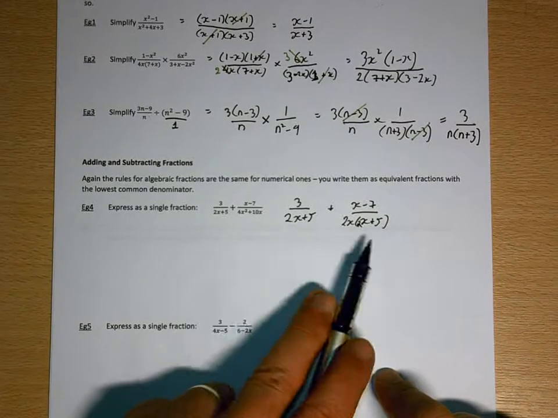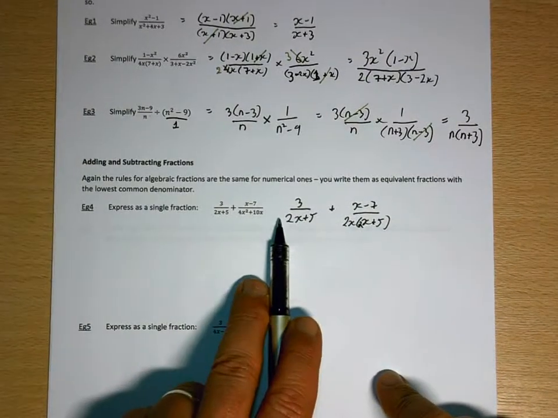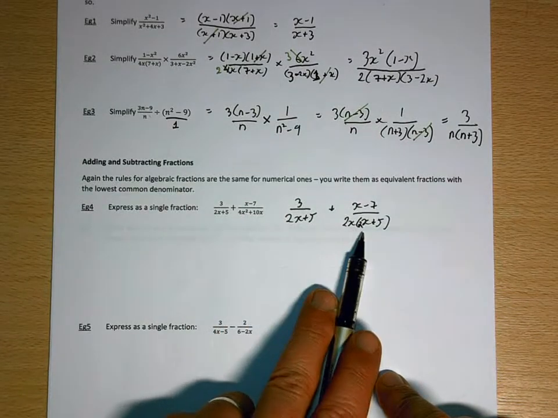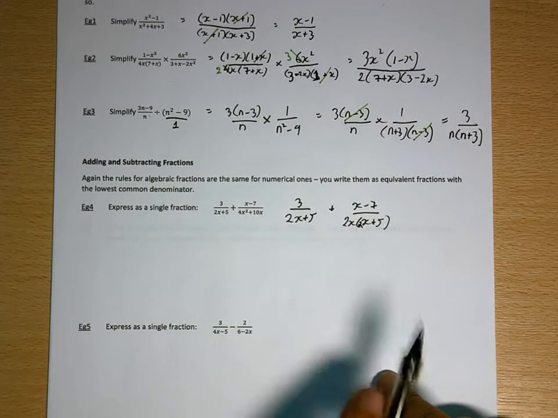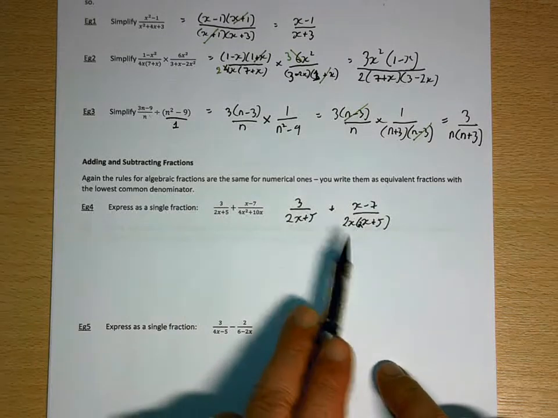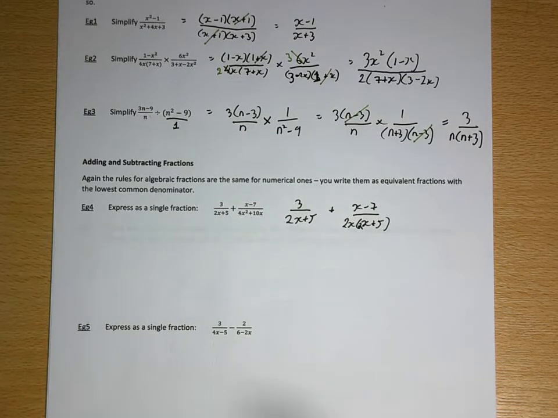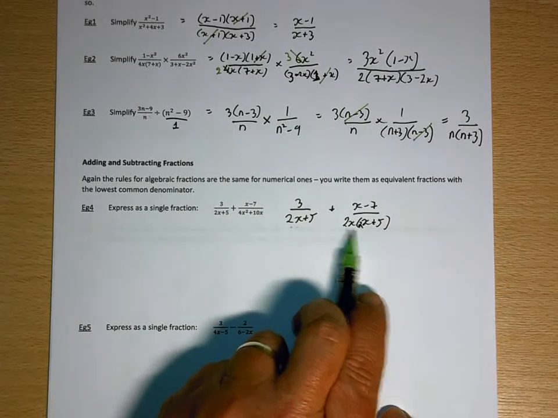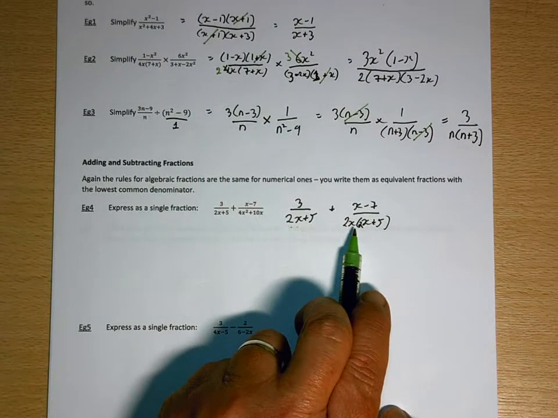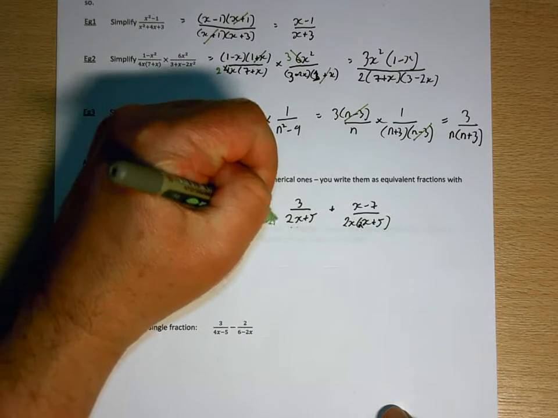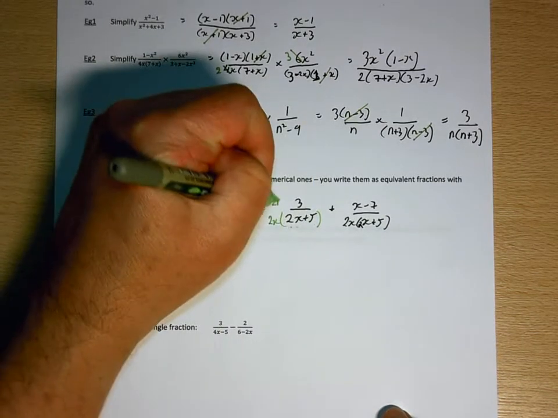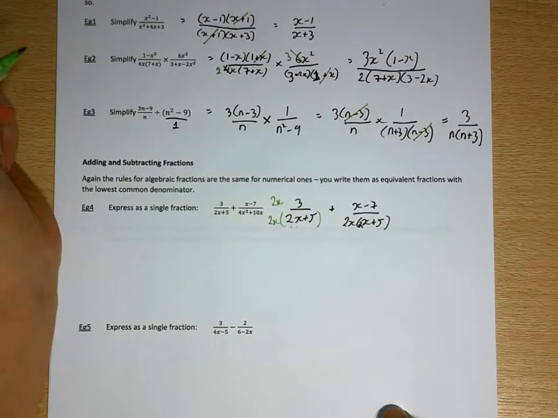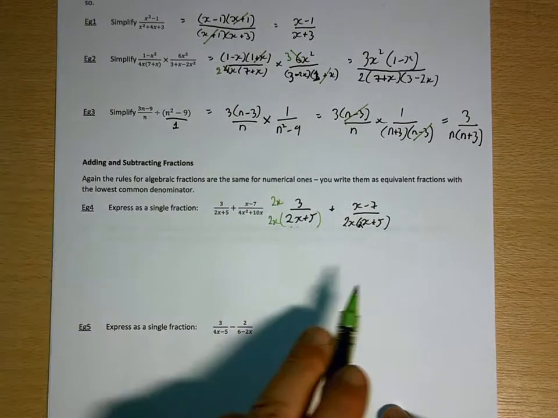What I'm looking to do now is come up with a denominator that contains all the factors common to both. Hopefully you can see that in order to make that one the same as that, I have to multiply by 2x. And if I multiply that by 2x, I have to multiply that by 2x as well.